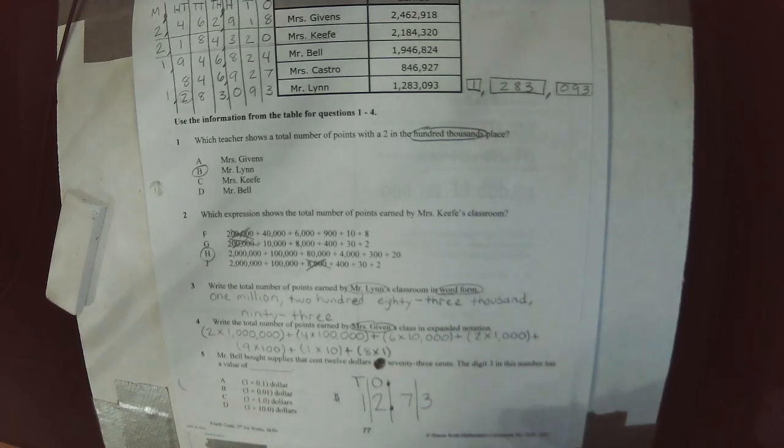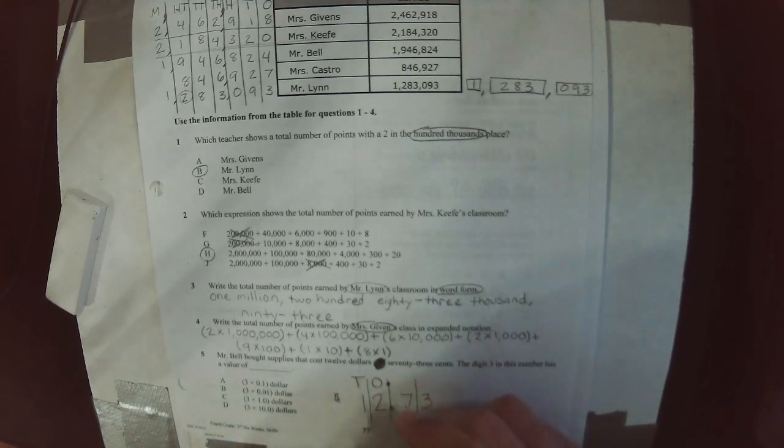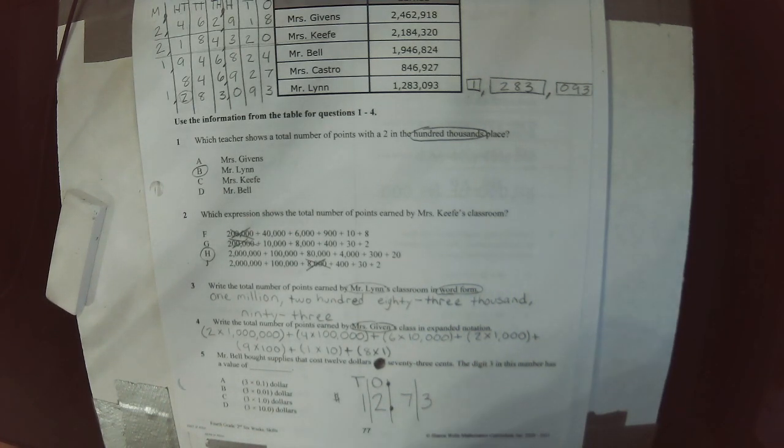Messiah, what's that first decimal place value?